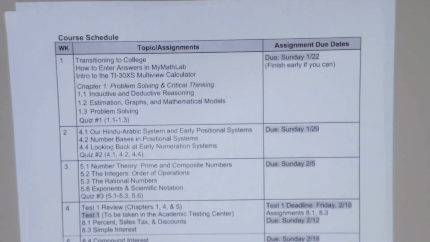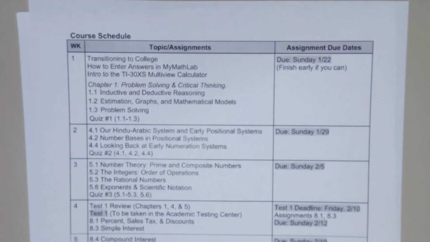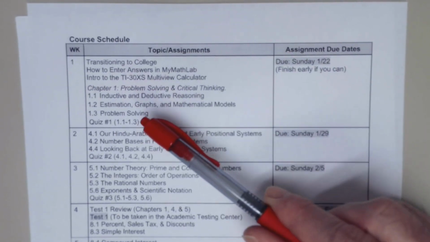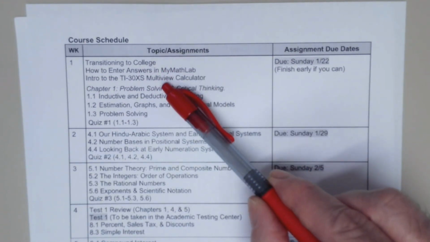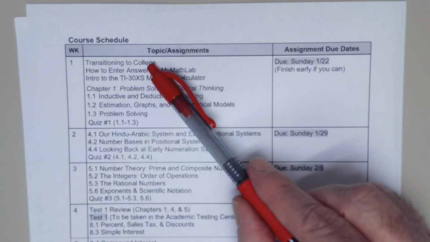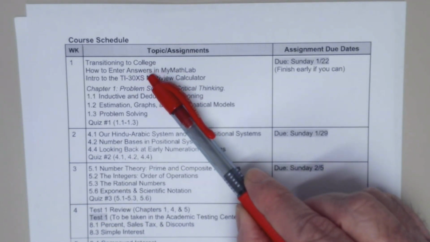So you can see that the schedule is laid out by week, and I'm normally really good about sticking to the schedule. So notice the first week we've got a couple of assignments here. These are like transitioning to college is an optional thing. Entering answers in my math lab, same thing.